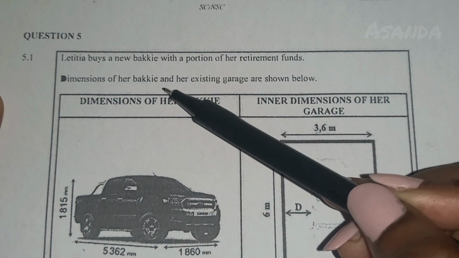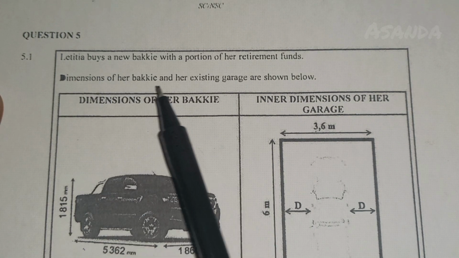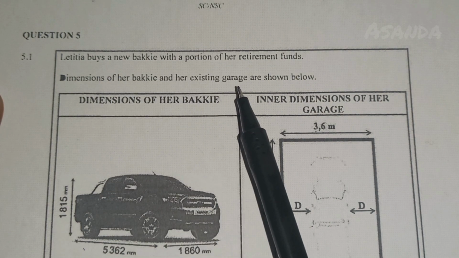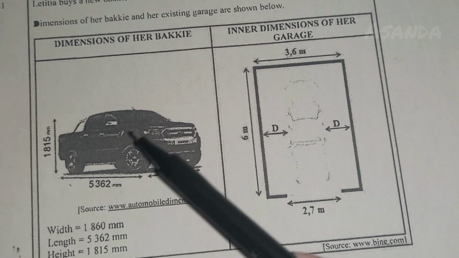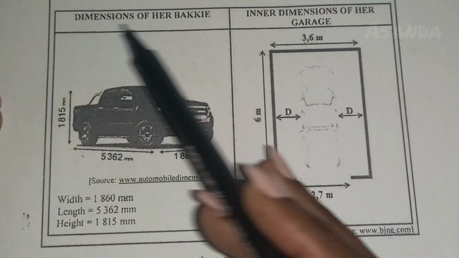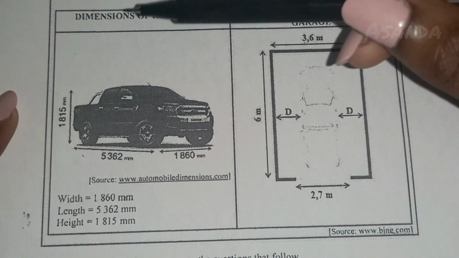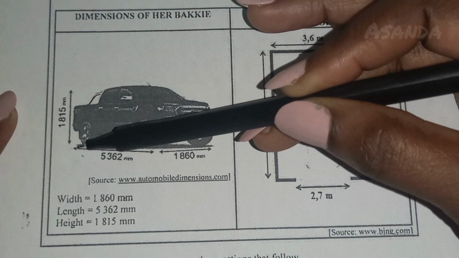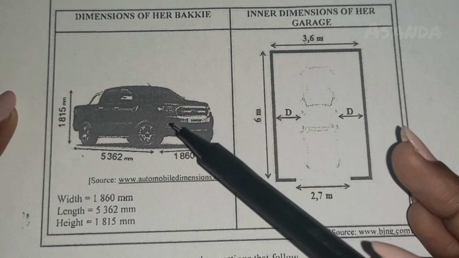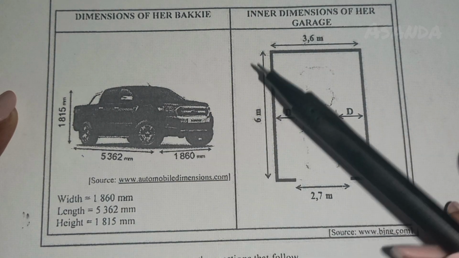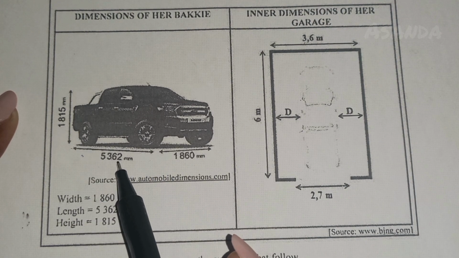Dimensions of her new bakkie and her existing garage are shown below. And now we're going to take a look at the dimensions of her bakkie, and there's the bakkie. So if you see this car here, there is a height over there and the length and the breadth, or the width, whether you call it a width or a breadth. So the length, of course, will be the longest distance, which is 5,362 meters.